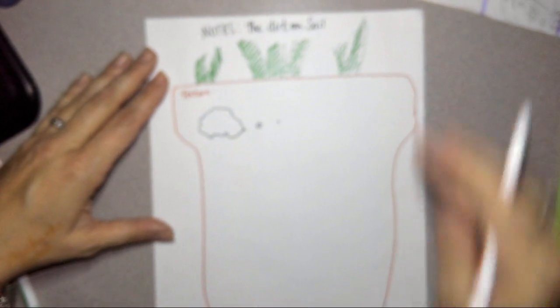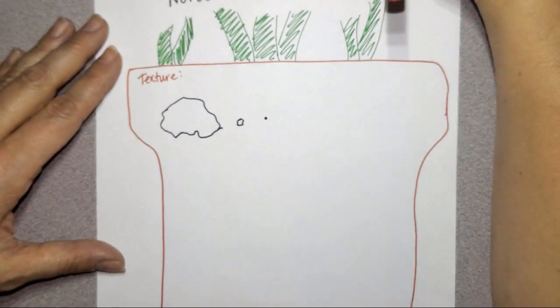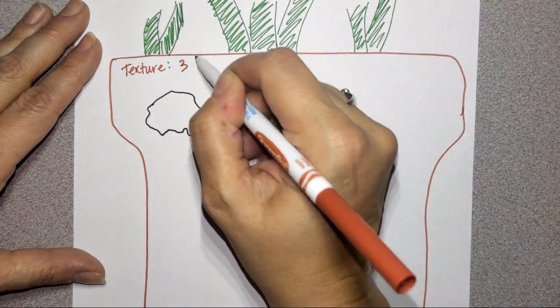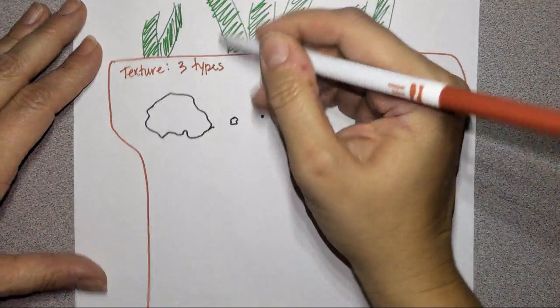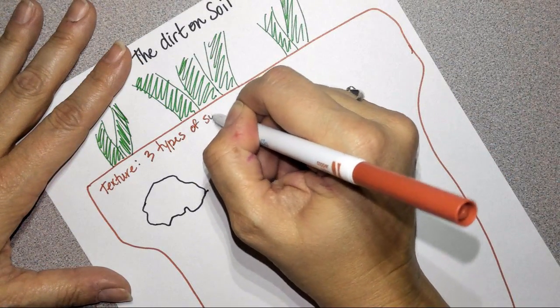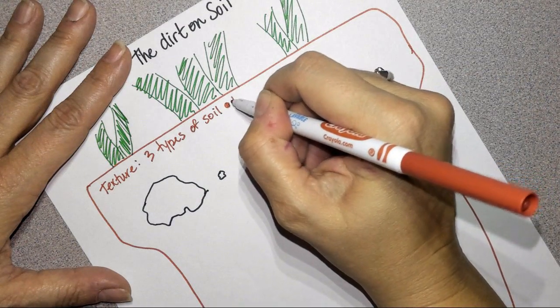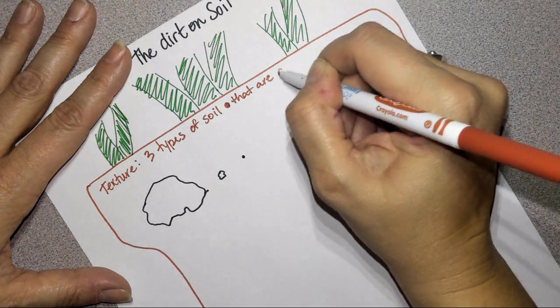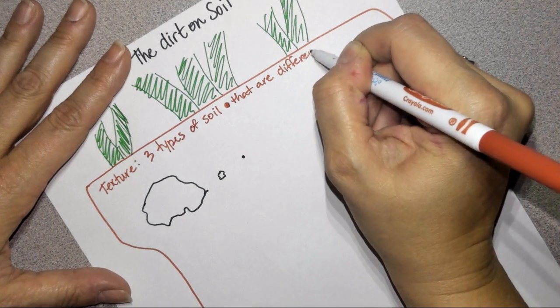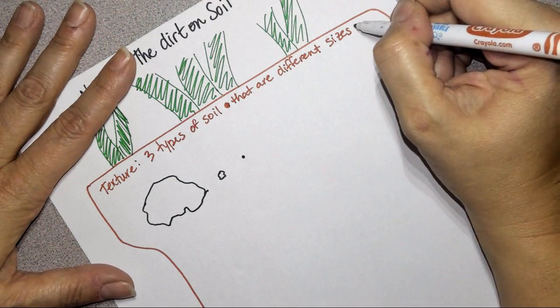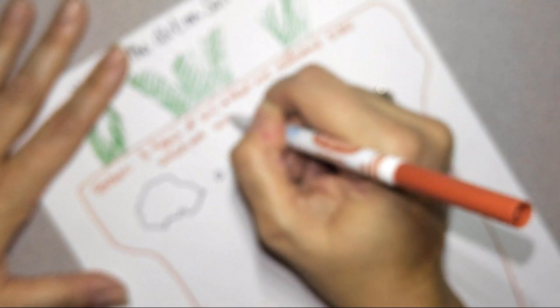Okay, so texture. Let me bring this in. Look at how great that was. So, texture. There are three types of soil that are different sizes, which are usually all mixed together.